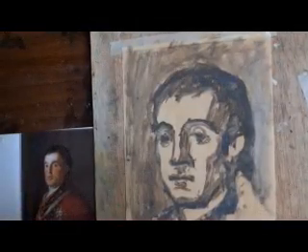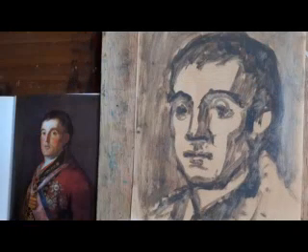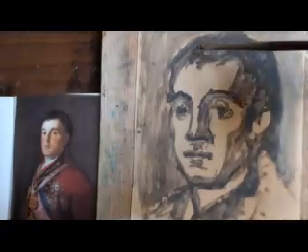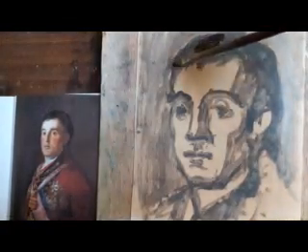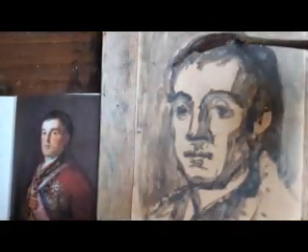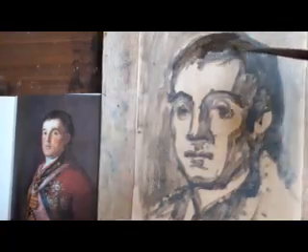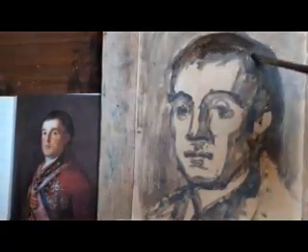Okay, pause there for mixing some. So I've mixed a bit of colour. I'm going to start with darkening the hair a bit more. So for that I've used a bit of burnt umber, and I might have put a tiny bit of blue in.